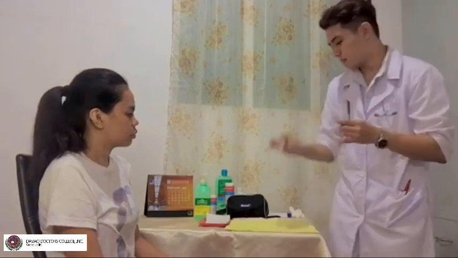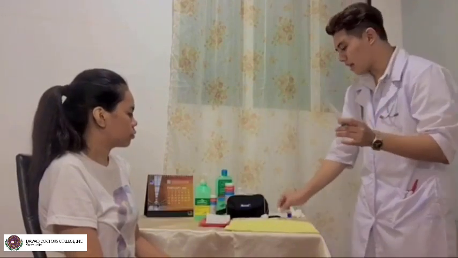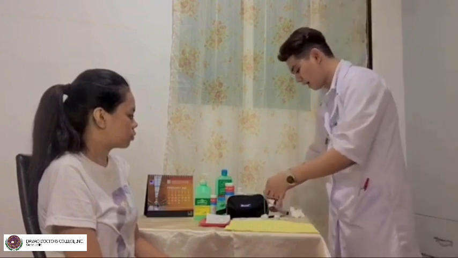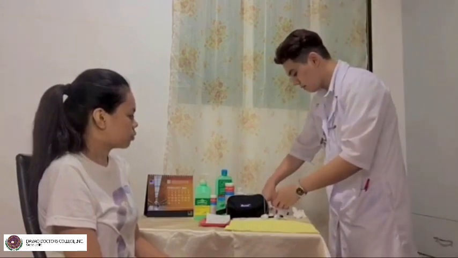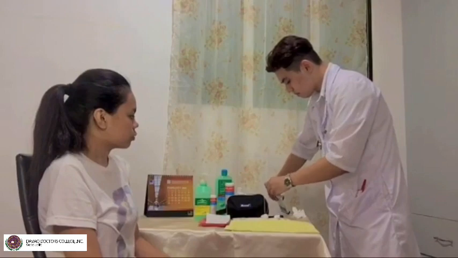So just like this. This is wet and this is dry. Okay. So after that, place this to its right position to the packaging, and then perform hand hygiene.